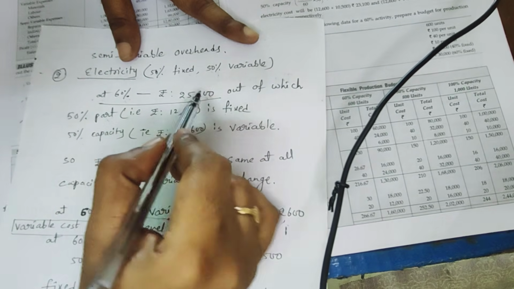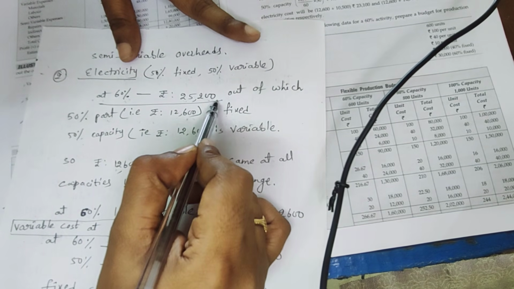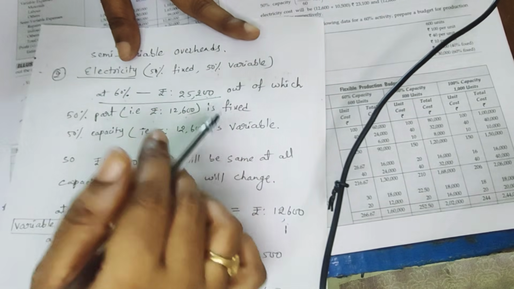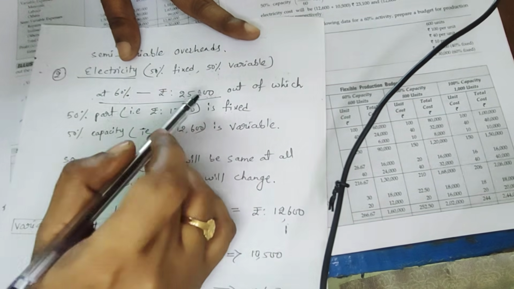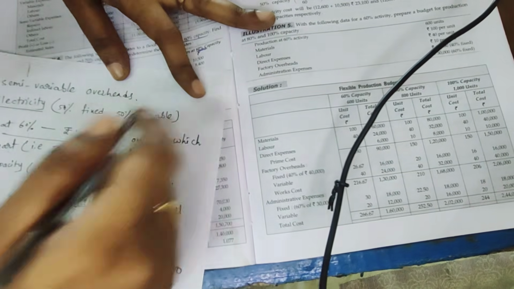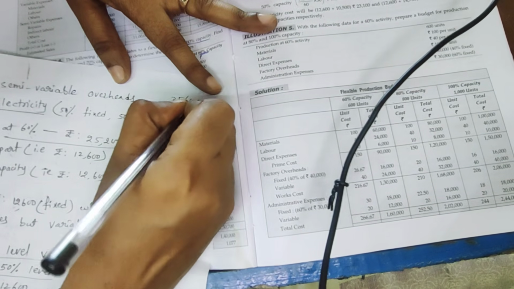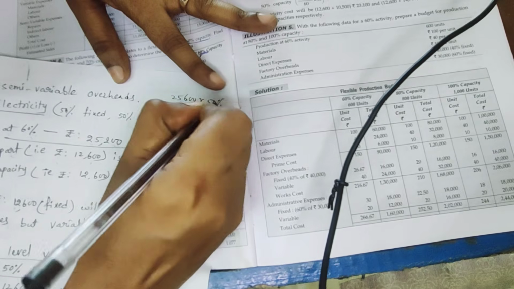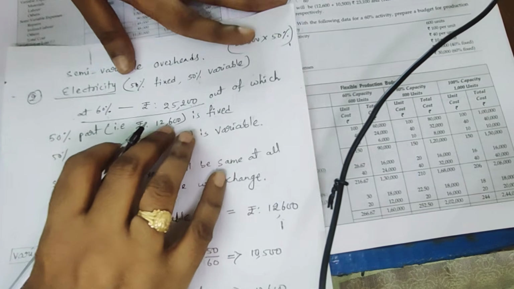So out of 25,200, 50% part is fixed, 50% part is variable. What is the 50% part? 12,600. 25,200 into 50% gives 12,600.